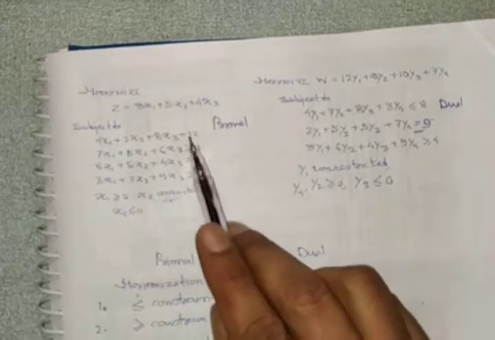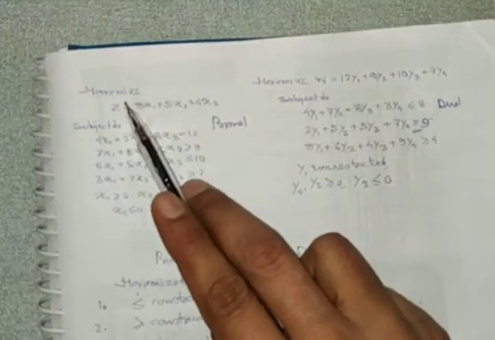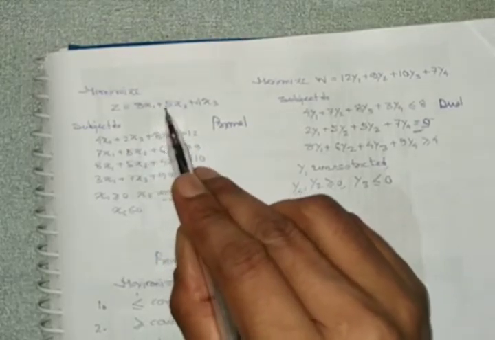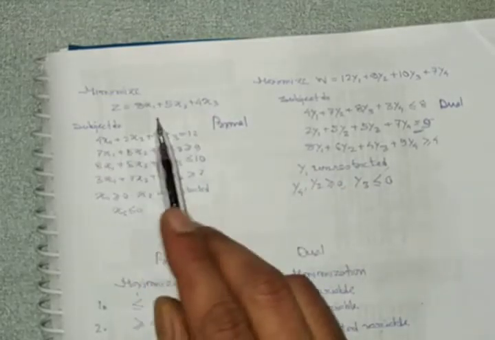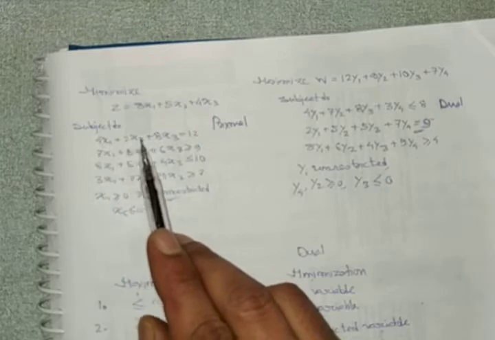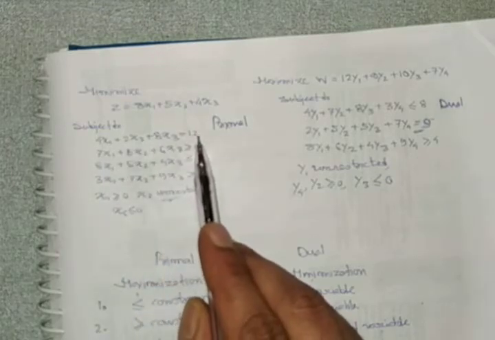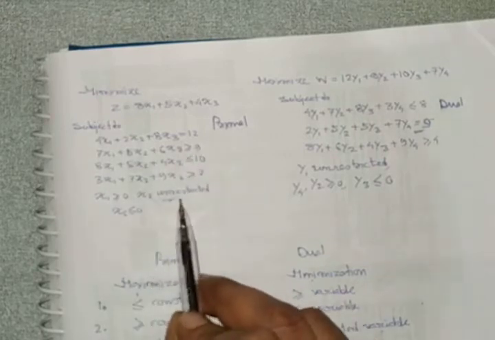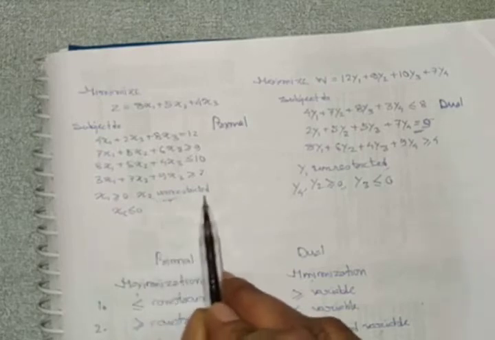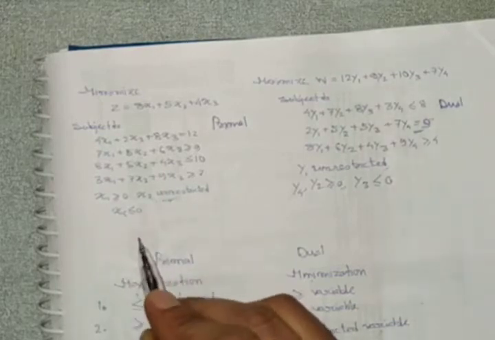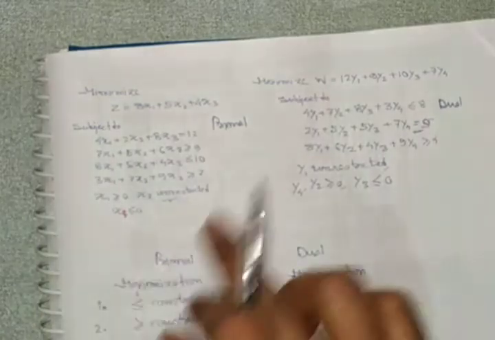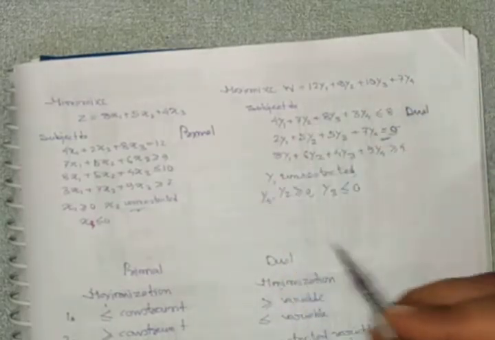Now if you take another example, this one is a minimization problem. Minimize z equal to 8x1 plus 5x2 plus 4x3, subject to 4x1 plus 2x2 plus 8x3 equal to 12, and the other constraints greater than or equal to 9, less than or equal to 10, greater than or equal to 7. Here we are considering x2 as an unrestricted variable and x3 as a less than or equal to variable. When you convert this primal into the dual, this situation will come.